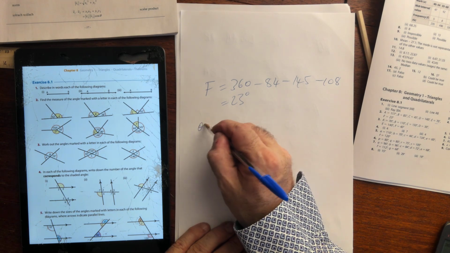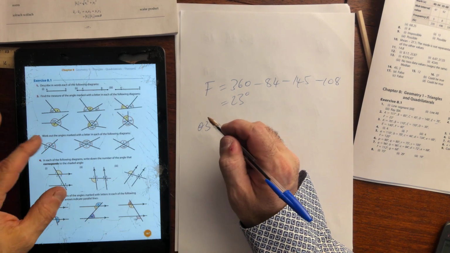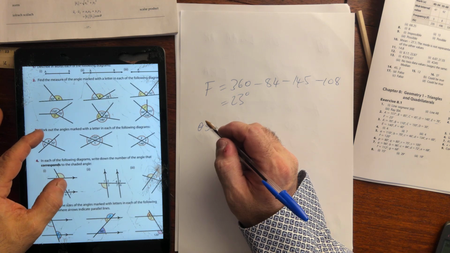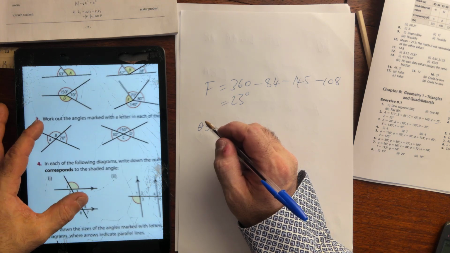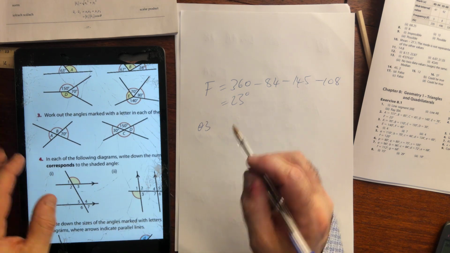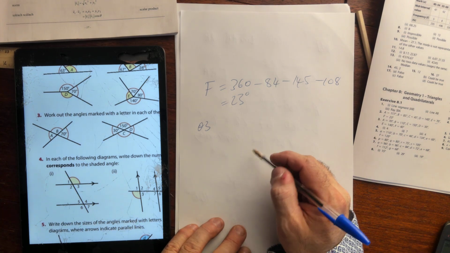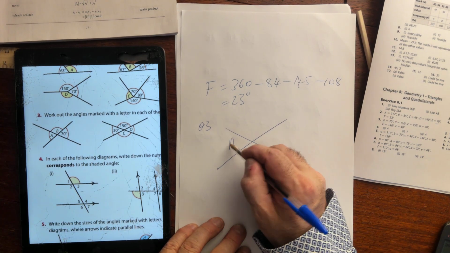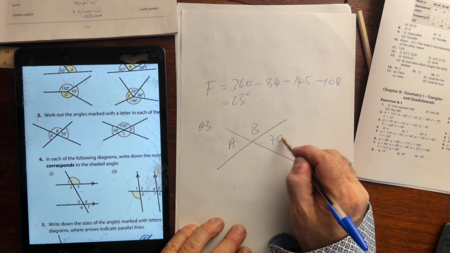Okay, work out the angles marked with the letters. So we're going on to question 3, page 167. Ooh, so there's some problem solving going on. When you look at a problem like this, let me just reconstruct it here. We have A, B, and 70 degrees.